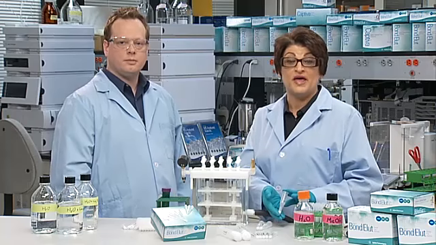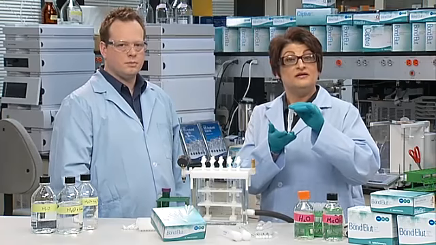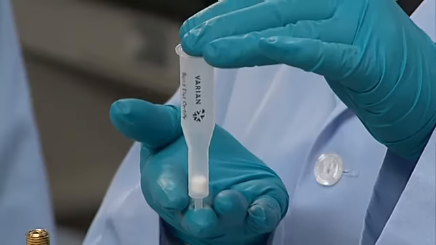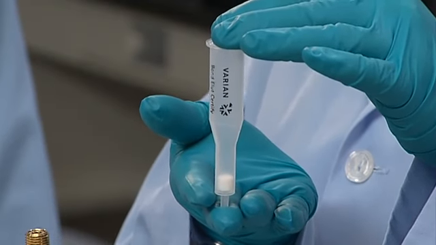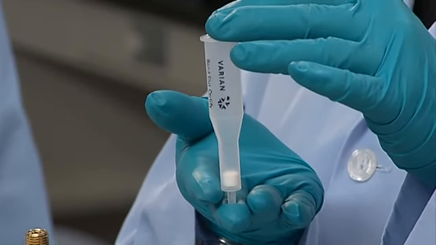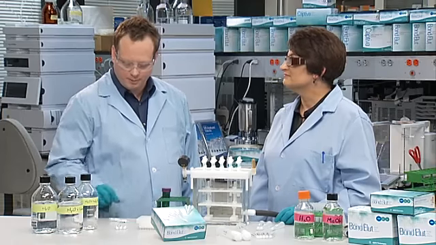Another SPE format is the LRC, or Large Reservoir Capacity format. LRC uses a barrel that is fluted or funneled in form, allowing for greater volume capacity than in the straight barrel format. The usual bed mass for LRC is 100 milligrams to 500 milligrams, with a maximum volume of 10 milliliters at one time. The third SPE format we'll discuss is Bond-Dilute Junior.